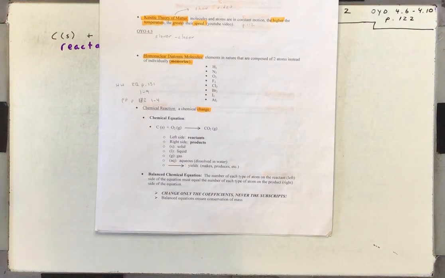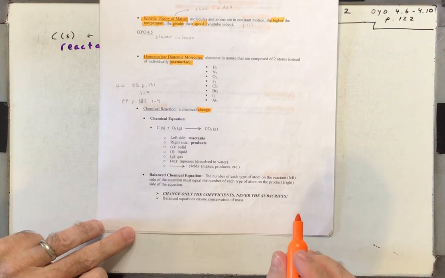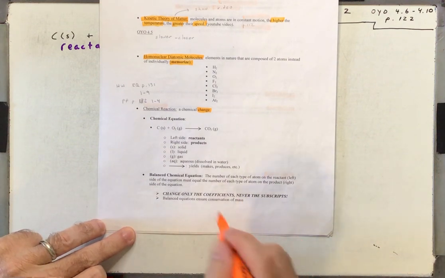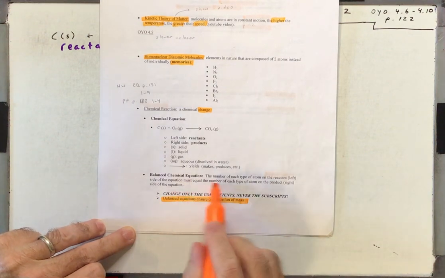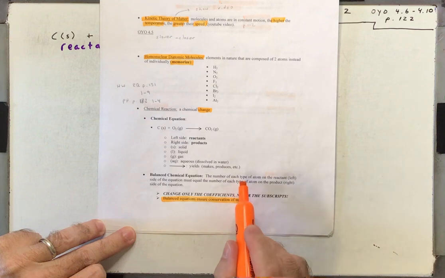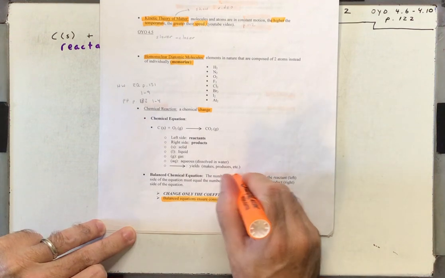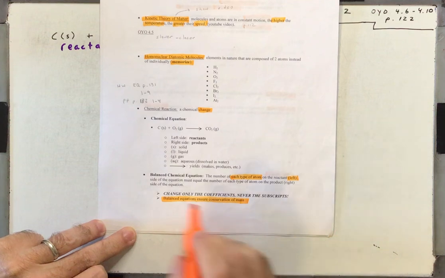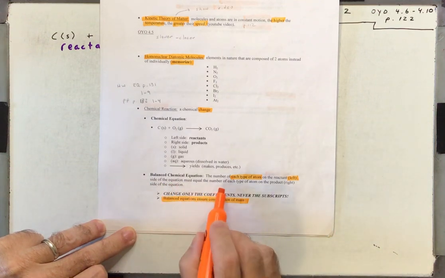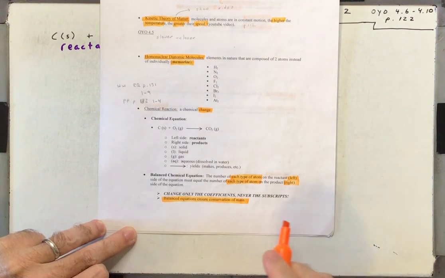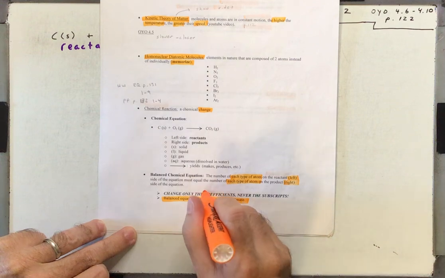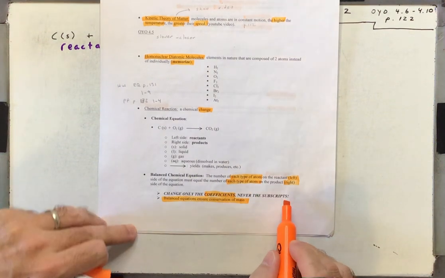Chemical equations have to be balanced. Otherwise, they don't follow the law of conservation of mass. Balanced equations ensure conservation of mass. In a balanced chemical equation, the number of each type of atom on the left side of the equation must equal the number of each type of atom on the right. And you can only change the coefficients, okay? You can never change the subscripts.